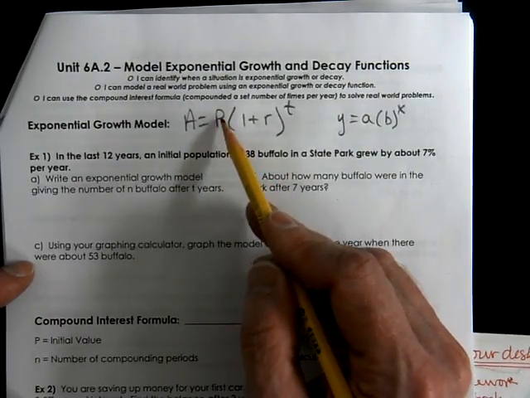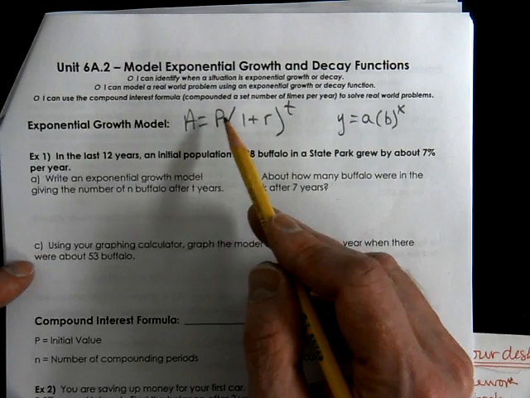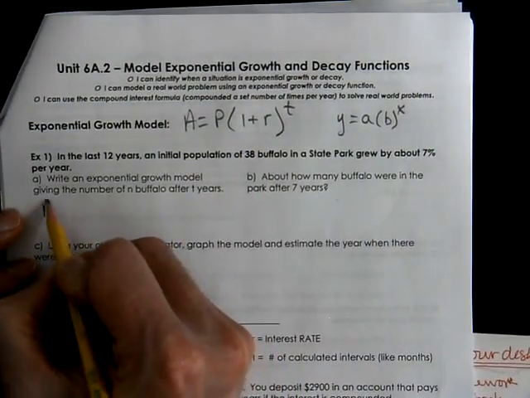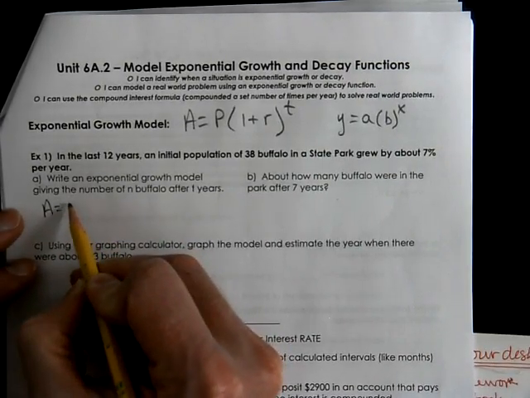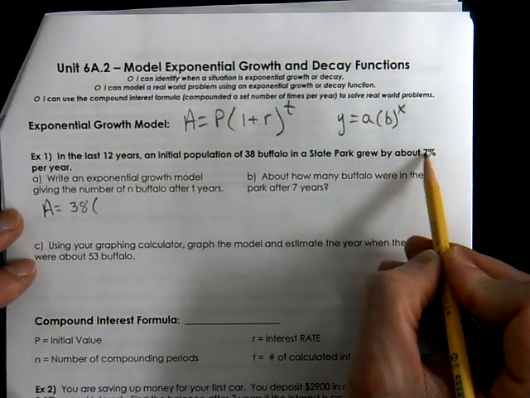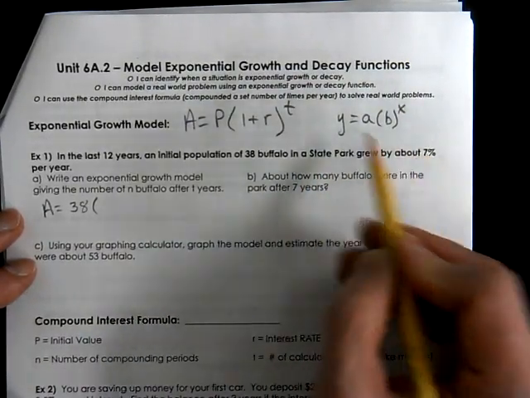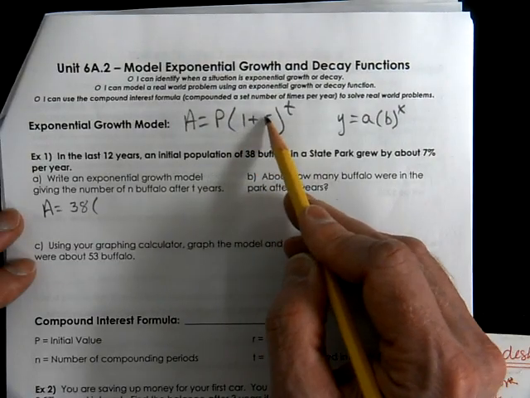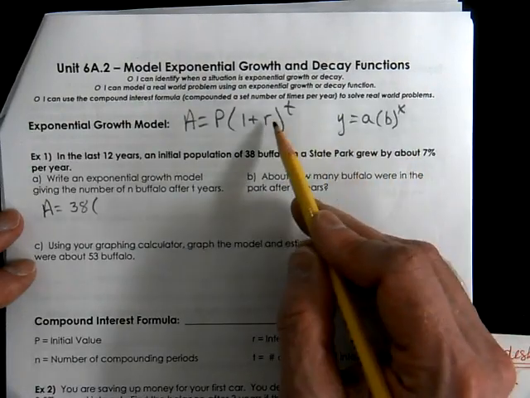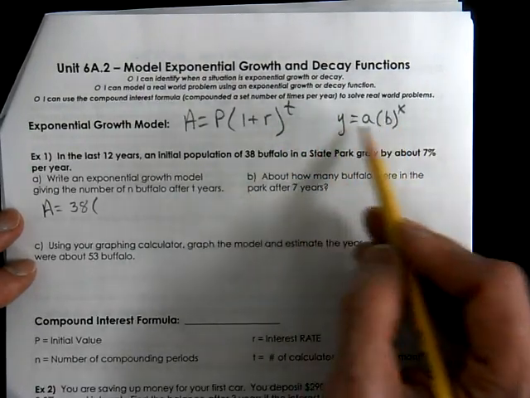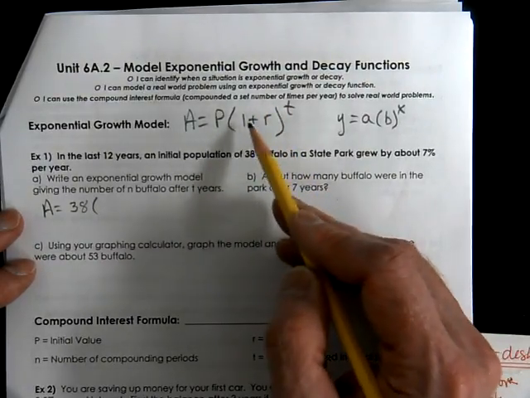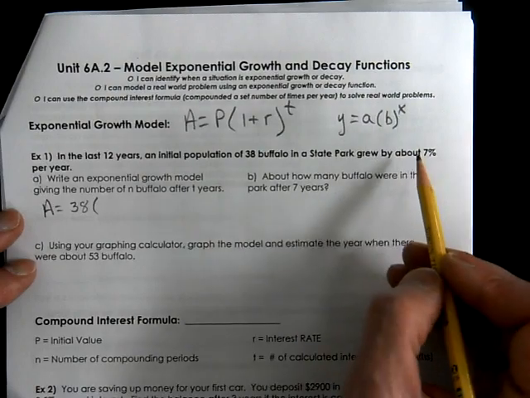That's going to be our population. That's going to be the initial amount that we have. So we're looking for the amount if we start at 38 buffalo, and it's going to grow by 7%. We're going to increase. So this is 1 plus your rate. By how much is it changing? It's changing by 7%. This b value doesn't quite do it justice. So the b value is really what we have going on here with the 1 plus r.